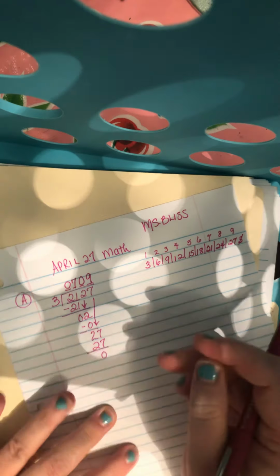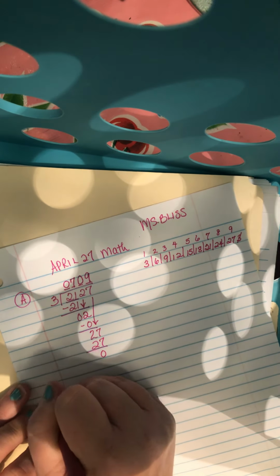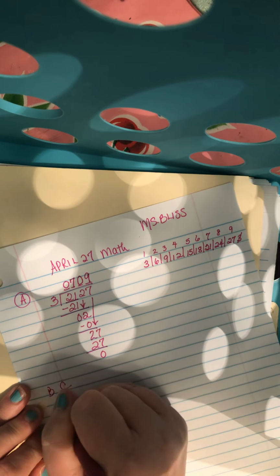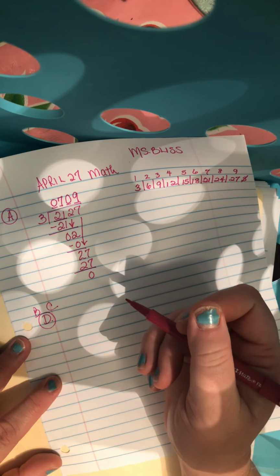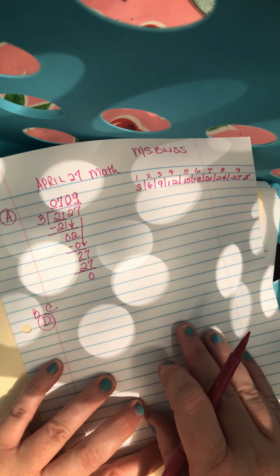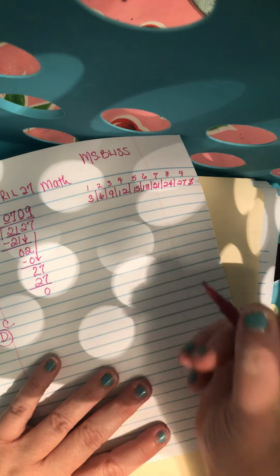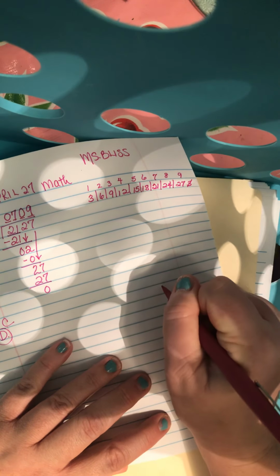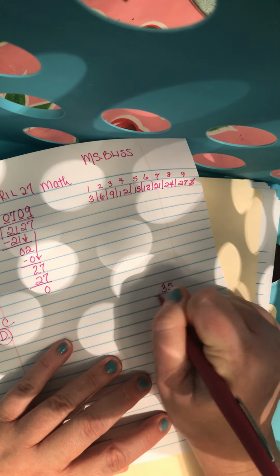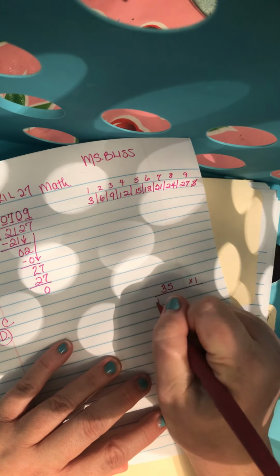Okay? Alright, so I'm going to move on to D. Of course, you need to do B and C on your own, but I'm going to do D. Okay? Let's do D. Now this is one that we definitely want to do a bunny house for the 35. So I'm going to show you how to do one that makes it easy for you to do. So we're going to start with 35. Okay? That is times 1. I'm going to add 35.